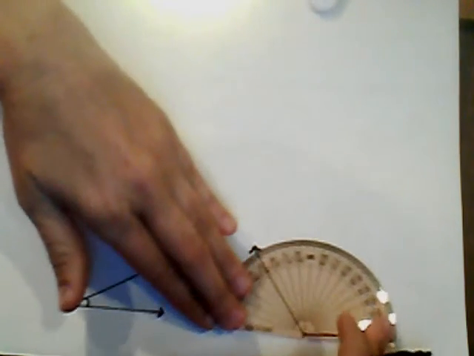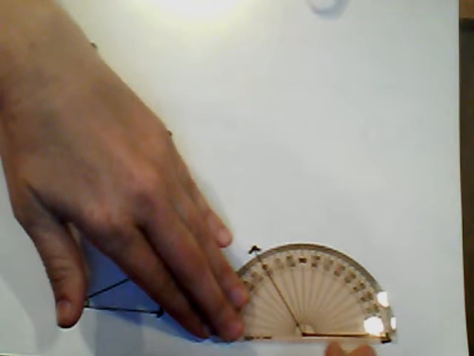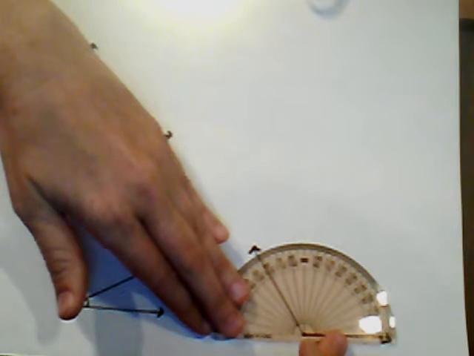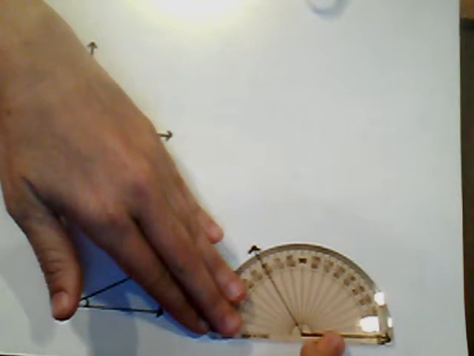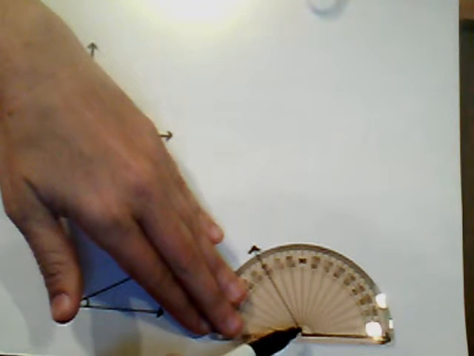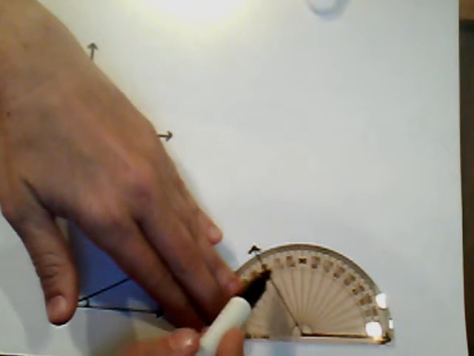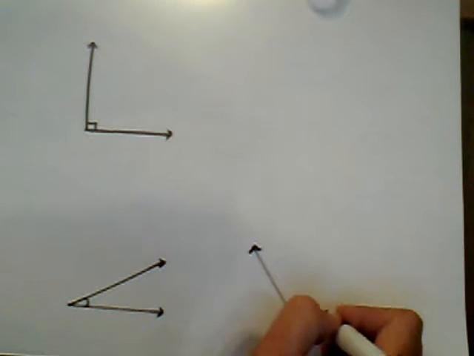Now we want to check our work. So line our protractor up on the vertex. Make sure the bottom line is even with our bottom ray. And we follow the protractor line, and it is 120. So we have an obtuse angle that measures 120 degrees.